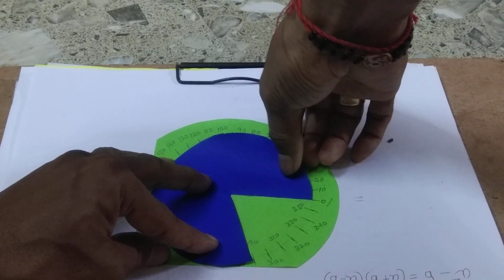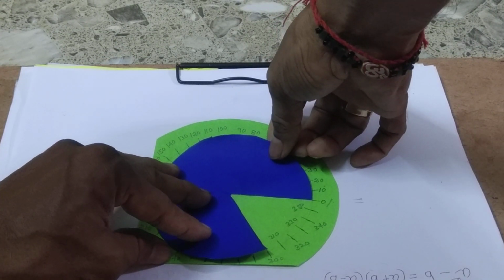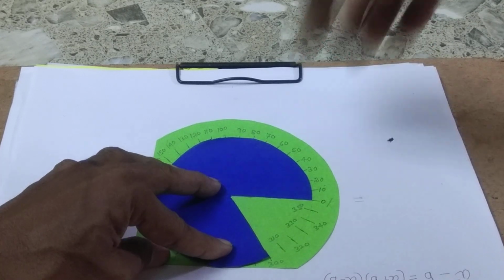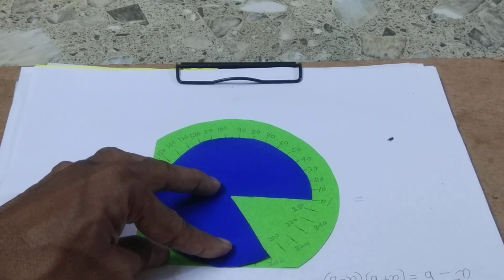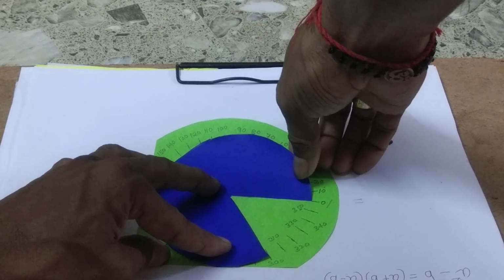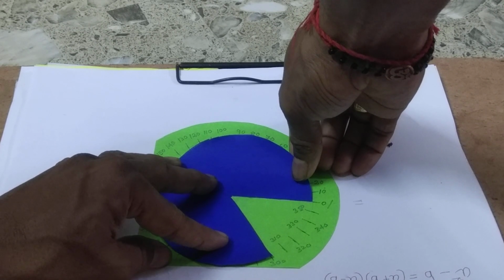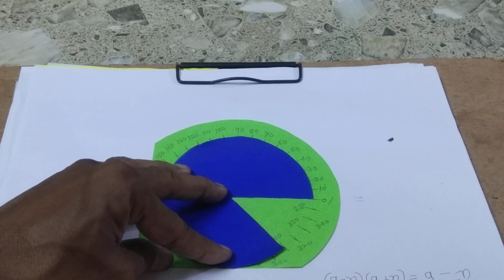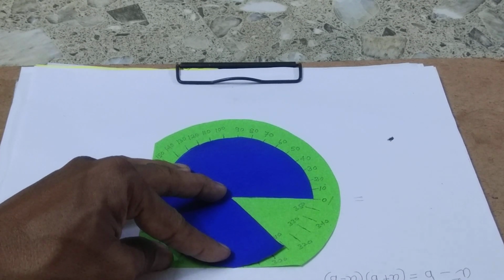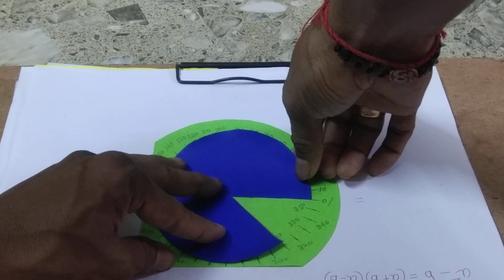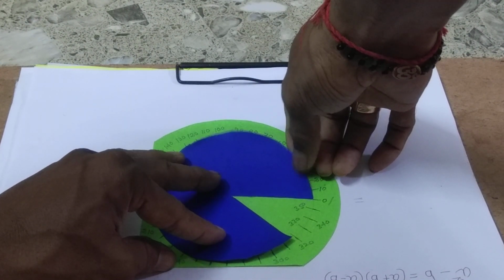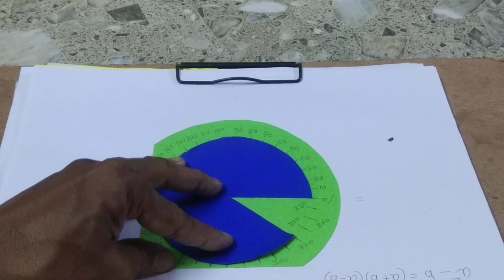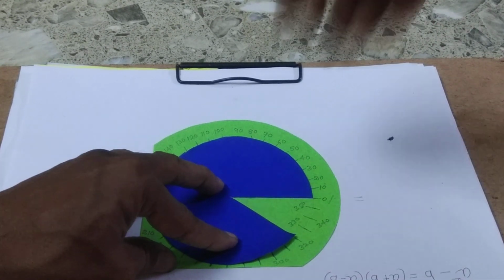Again, we are increasing this angle and we are getting an angle of 300 degrees, and it is also known as a reflex angle. That means the angle greater than 180 but less than 360 is known as a reflex angle. Here we are increasing this angle to 310 degrees, and it is also a reflex angle. If we increase it once again, we get 320 degrees, and it is a reflex angle once again.